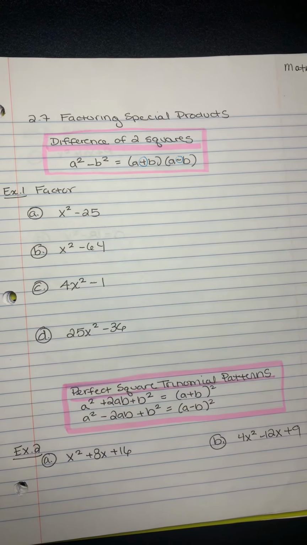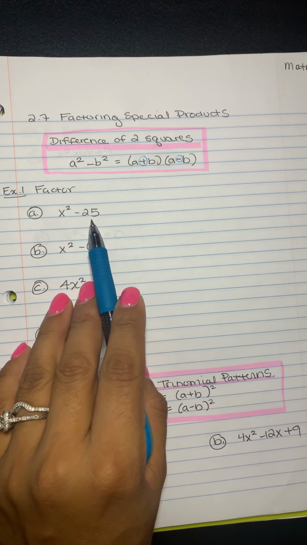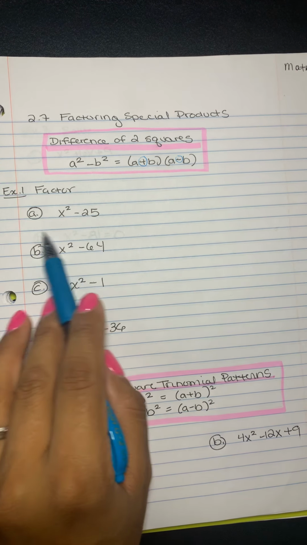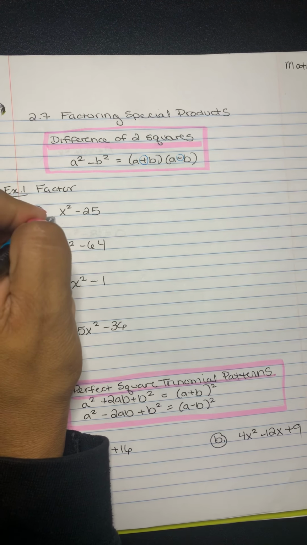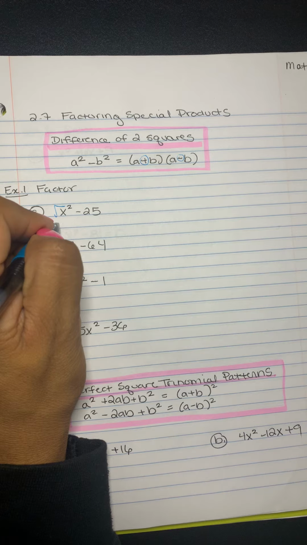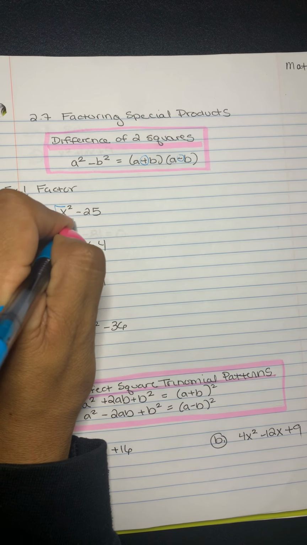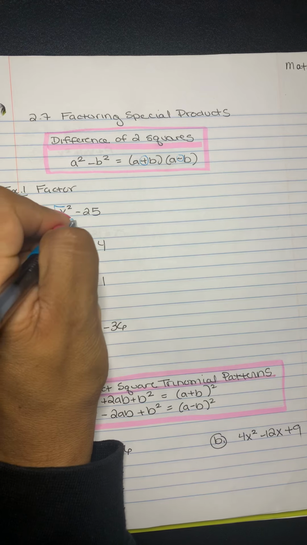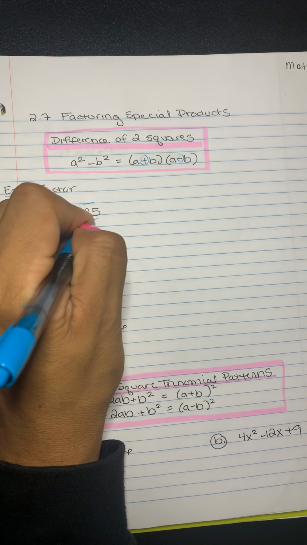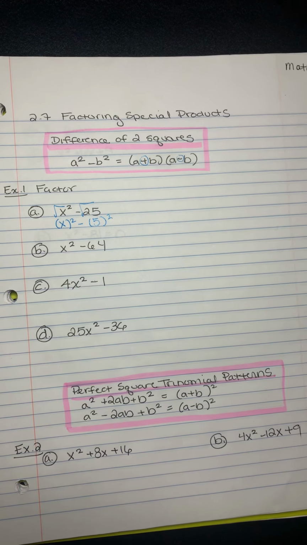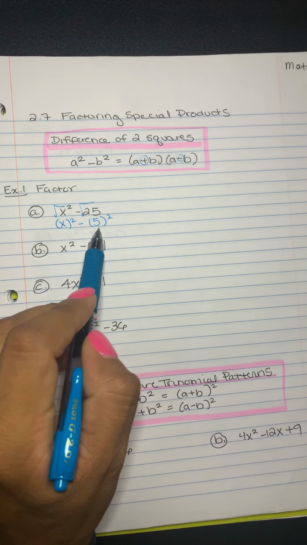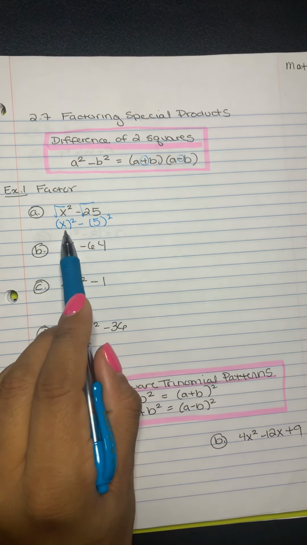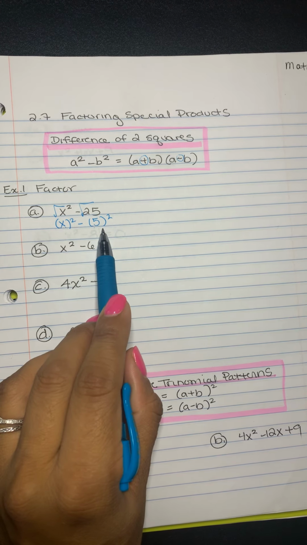So we're working backwards. So if you look at example 1, factor, if you take the square root of x squared and the square root of 25, that will give you your a and b, and then we can go from there. Taking the square root of x squared tells you that it's x, and we're subtracting from the square root of 25, which is 5. So this is your a, this is your b, if you're looking at the difference of two squares pattern. And then we know it's a plus b and a minus b, so it's x plus 5 and x minus 5.